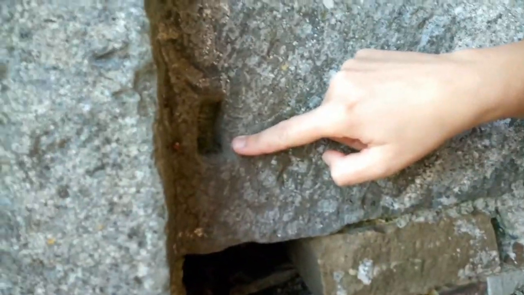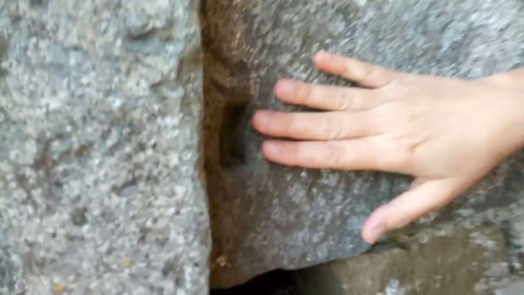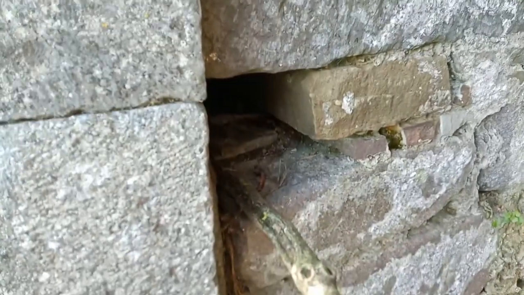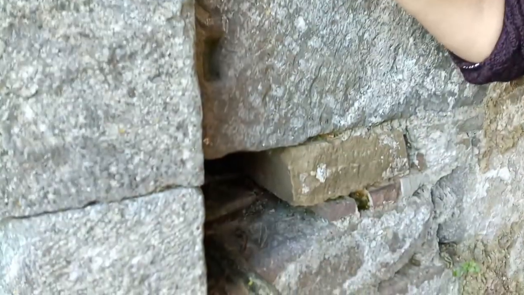And the great thing about Kilfane Church is that most of the doors, there are loads of doors, have drawbar slots, and they even have hanging eyes where the doors were hanging from. This doorway doesn't have one, unfortunately. I will show you another one that has one later.